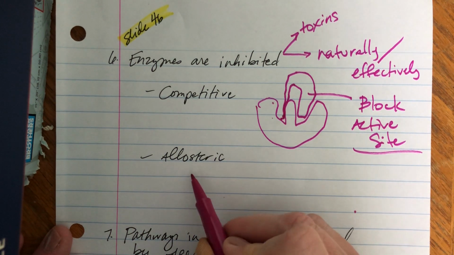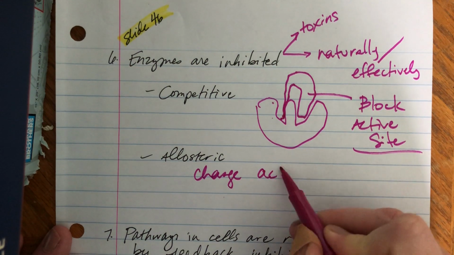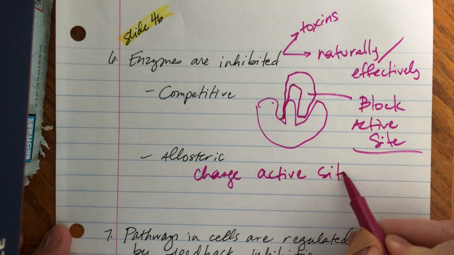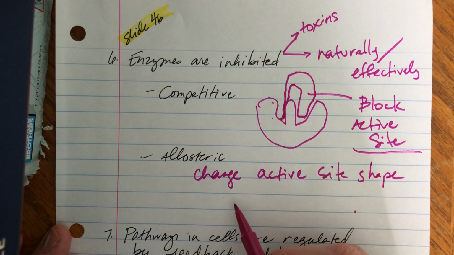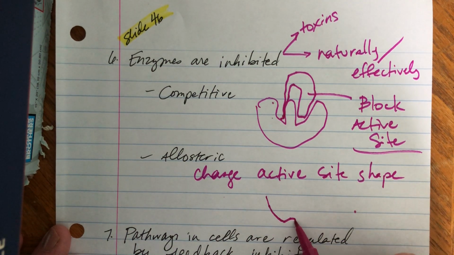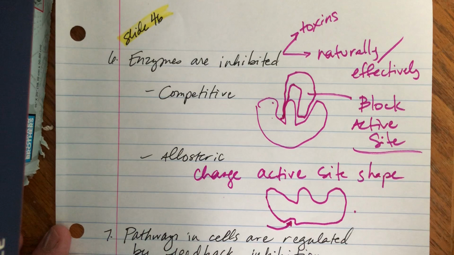Allosteric inhibitors change active site shape, but they bind at a location that is not connected to the active site.